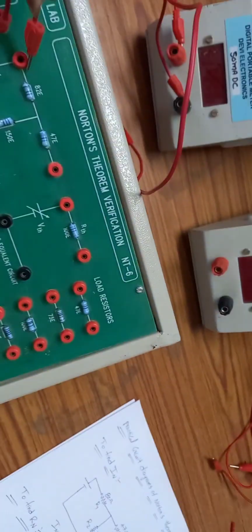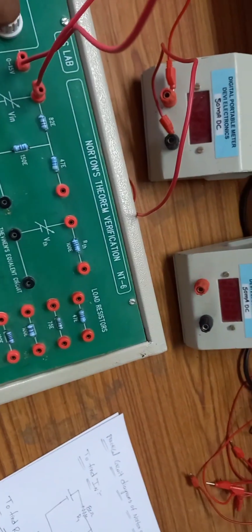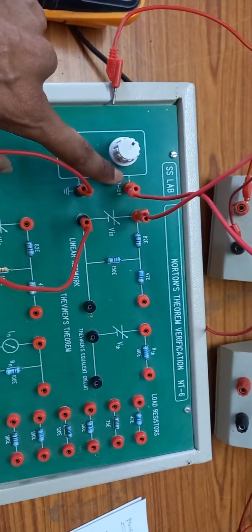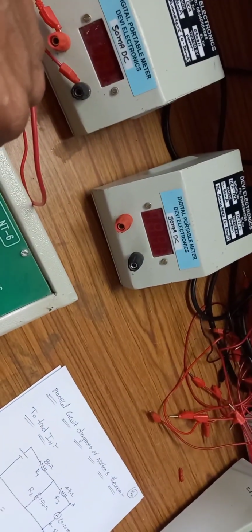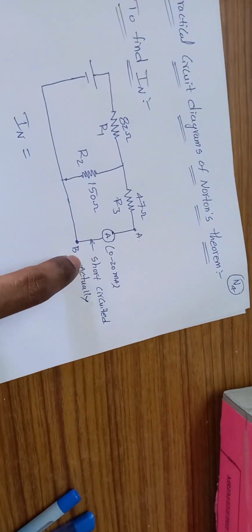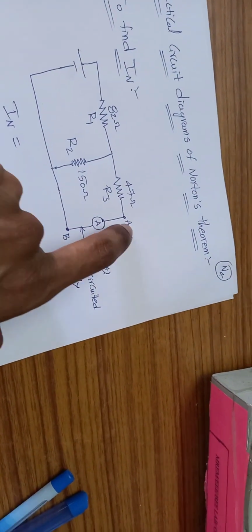I am going to connect the circuit. First terminal to first terminal and second terminal to second terminal of the power supply. This is the ground terminal and this is the phase terminal. Then I take one ammeter, a 50 milliammeter, and connect it at the load resistance place, because we made a short circuit there.